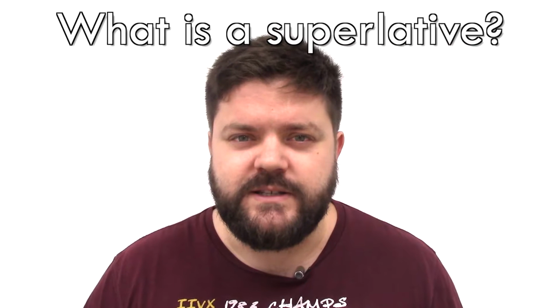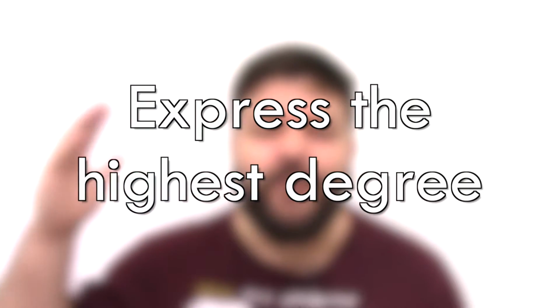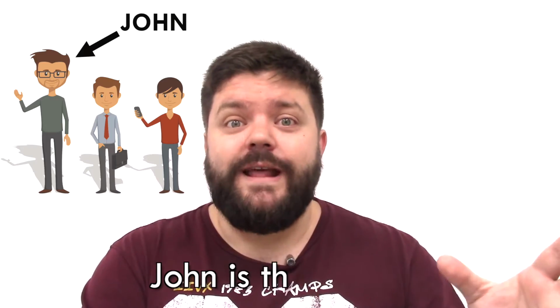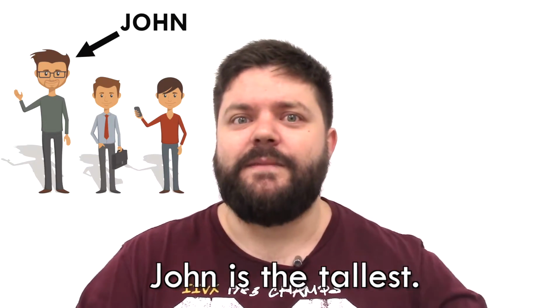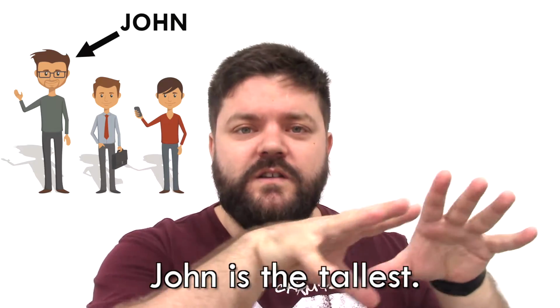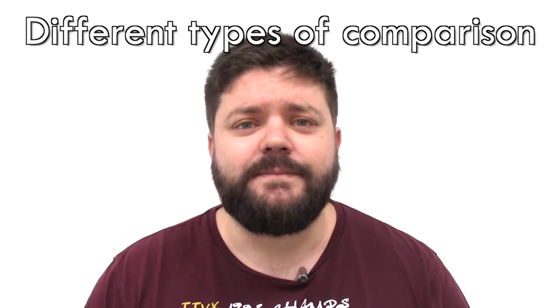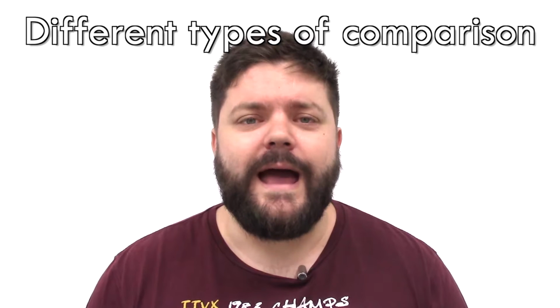So what's a superlative? We use superlatives when we want to express the highest degree of something. For example, if there is a group of people, you can say, John is the tallest. Okay, that means that he is the tallest amongst the group. Okay? Now let's move on to the different types of comparison when we use adjectives.